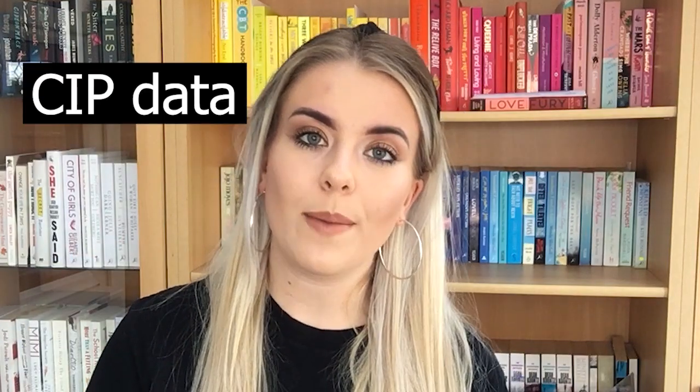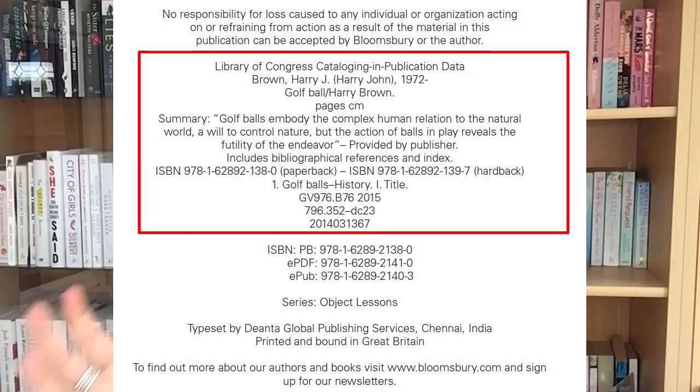Next one is CIP data. This stands for cataloguing in publication data. That's usually found on the imprint page or the copyright page of a book. It's just a bit of information, basically a bit of data about that book that you can find at the Library of Congress or the British Library.